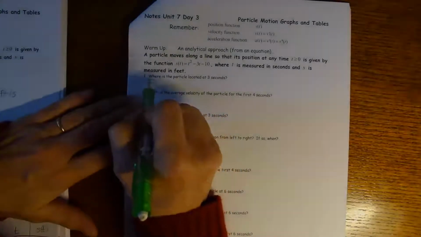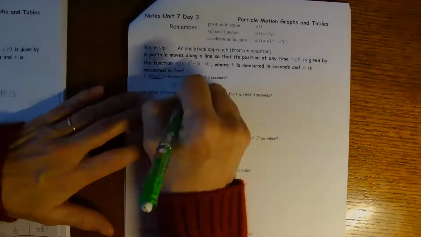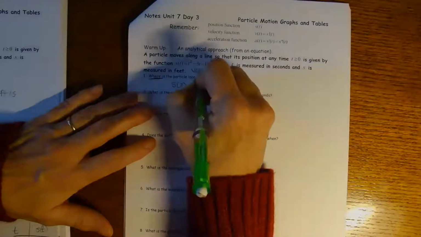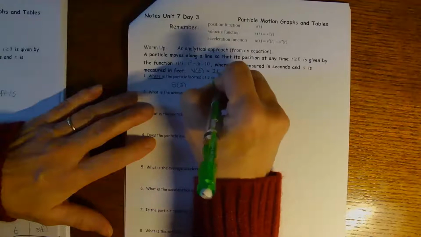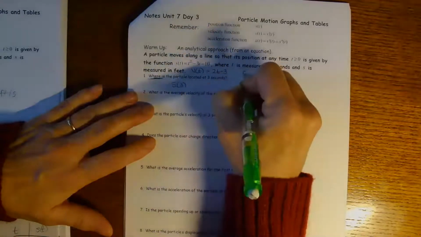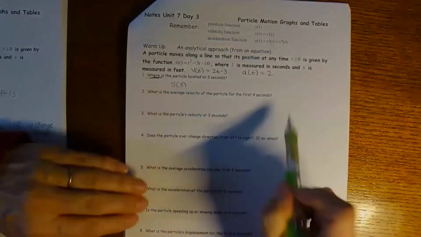So where is the particle located at 3 seconds? Where is which equation? Position, right? So you're going to find S of 3. Now you have the S equation right there. If that's S, what's velocity? S is position, velocity is 2t minus 3, and therefore acceleration is just 2.